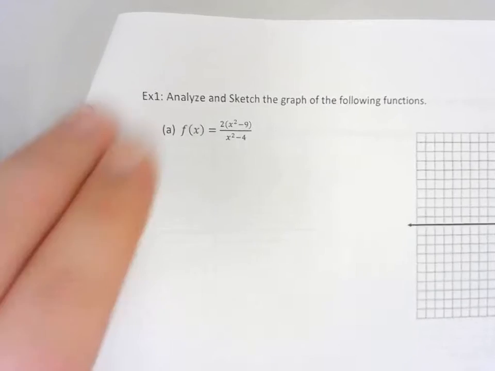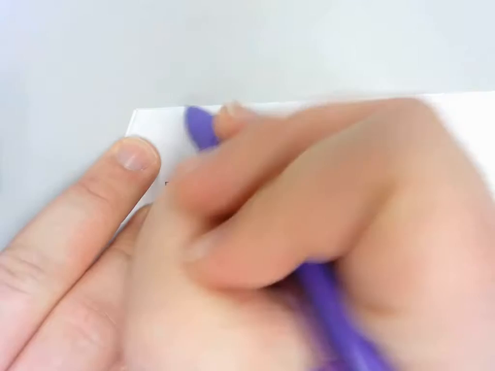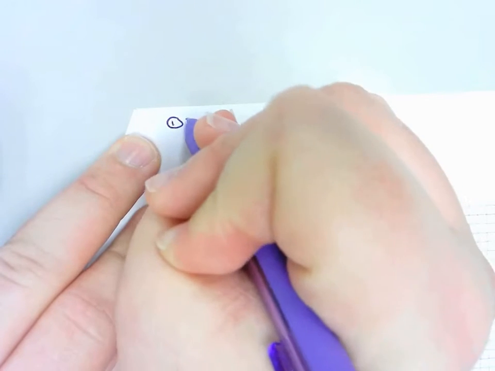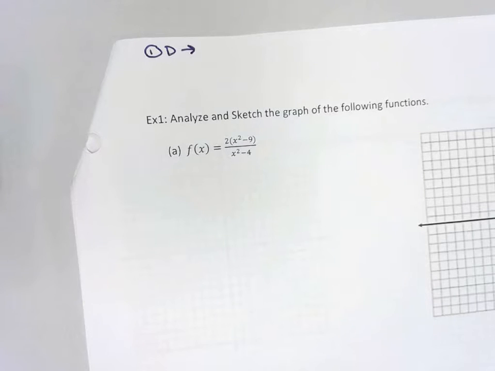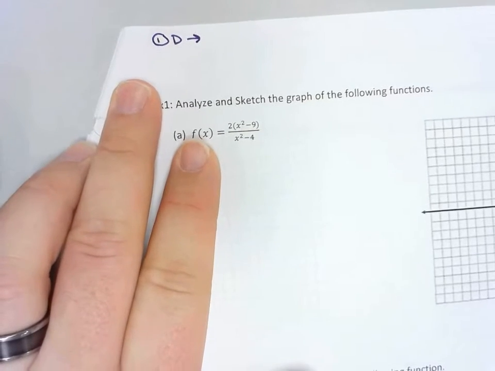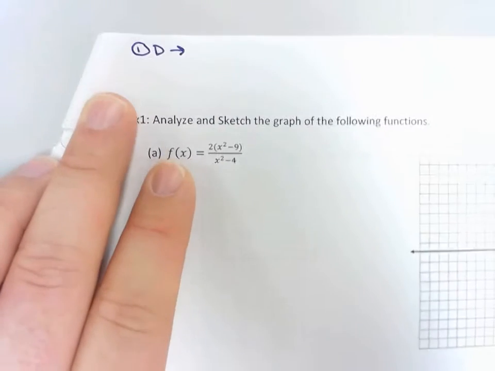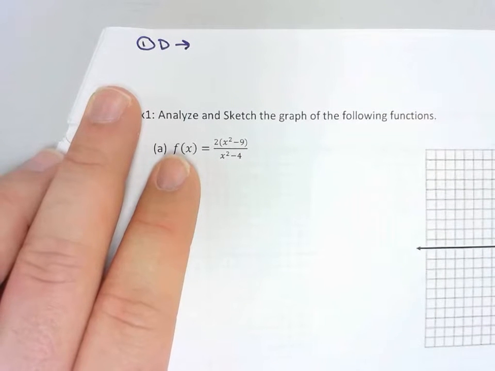So the first thing is, I'm going to start up here. You're going to want to write small. First thing is domain and range. So my domain, as I look at it, I do notice that it is a rational function. It is a fraction. So I'm thinking there could possibly be vertical asymptotes. So as I look at this, what will be my domain? Or what x values cannot exist?